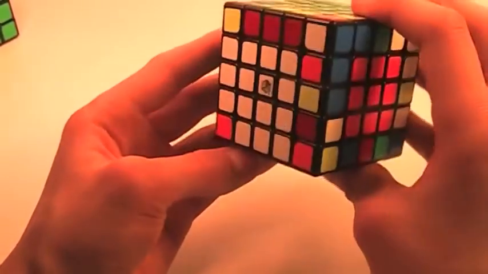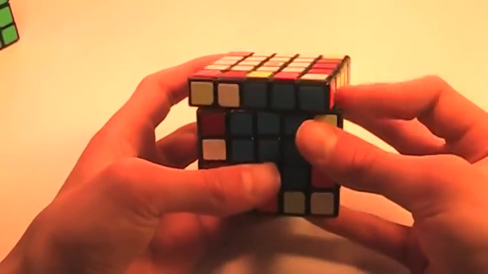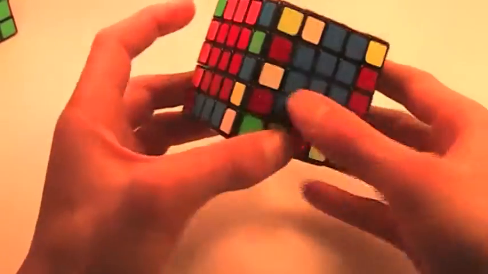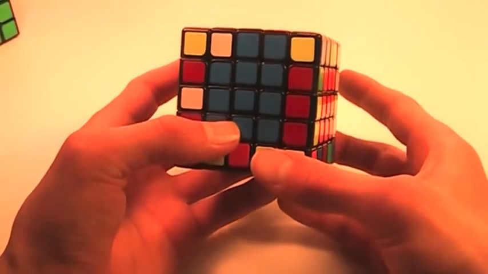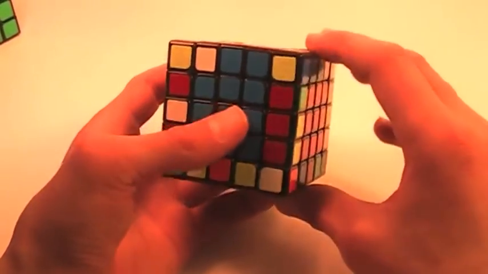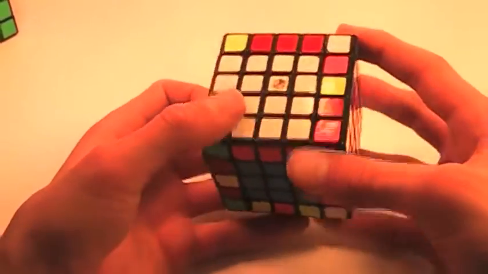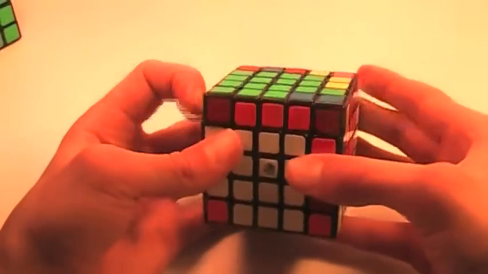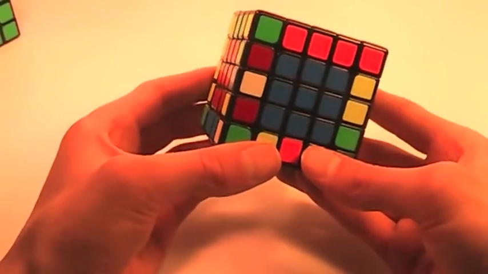So our last yellow and red edge is right here. Here's our other yellow and red edge. We notice once again that when we rotate it down, it's in the incorrect position. This needs to be up here. So what we're going to do is the same thing as we've always done: move it up into this top layer, do a U prime, move the edge that's still on the right face, but just in a different way, and do an R2.